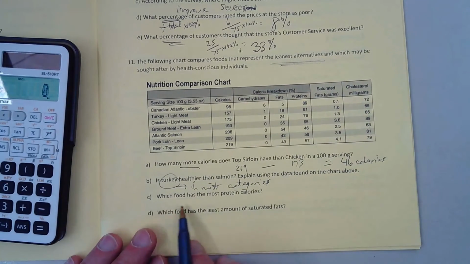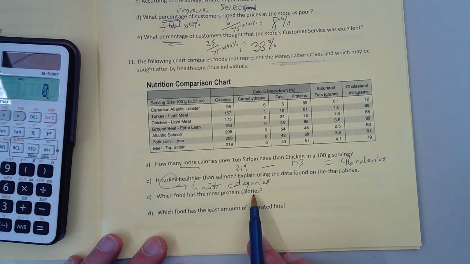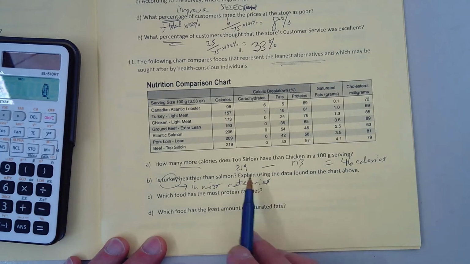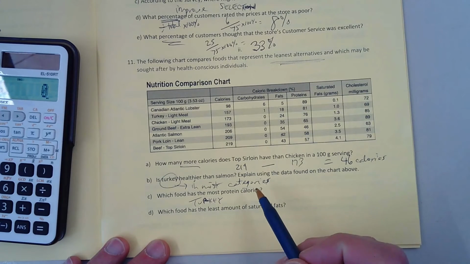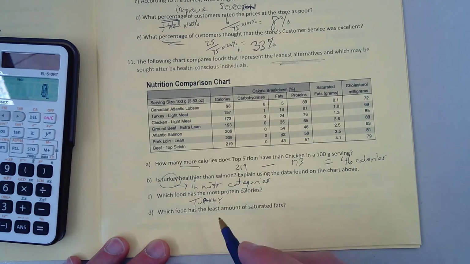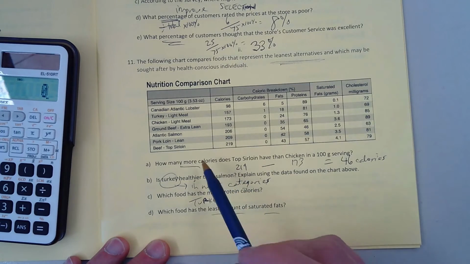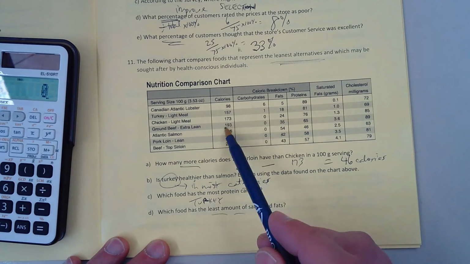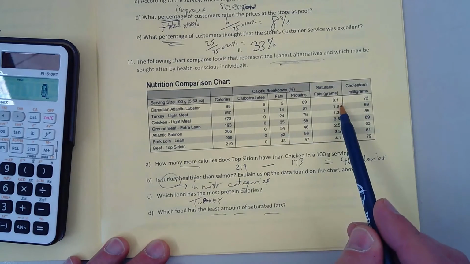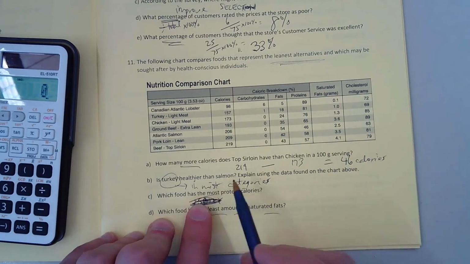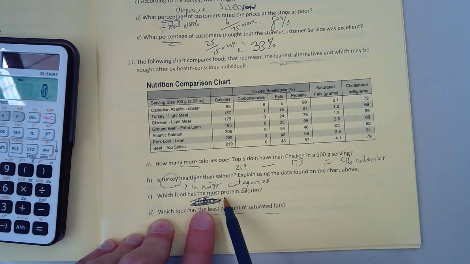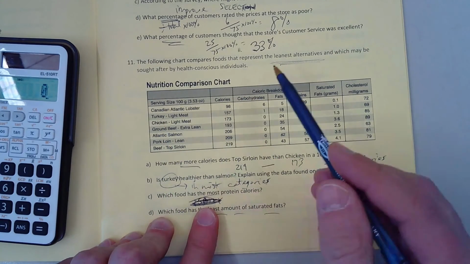Okay, C, which food has the most protein calories? So that was the turkey, right? Which food has the least amount of saturated fats? That was also the turkey, right? Oh, sorry, we're not comparing anymore. My bad. I was still comparing turkey and salmon. C, which food has the most protein calories? Okay, let's go back through the whole chart here.